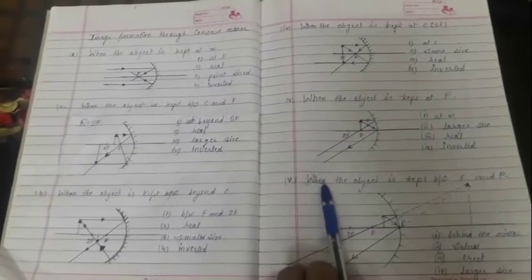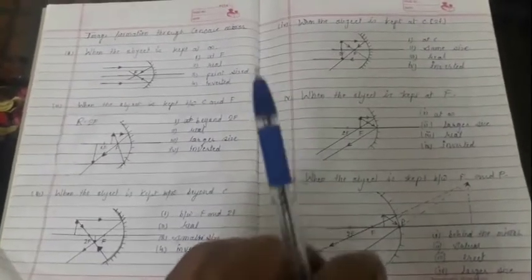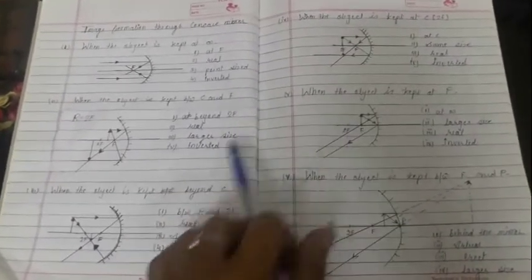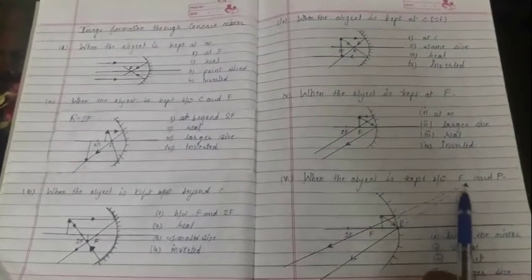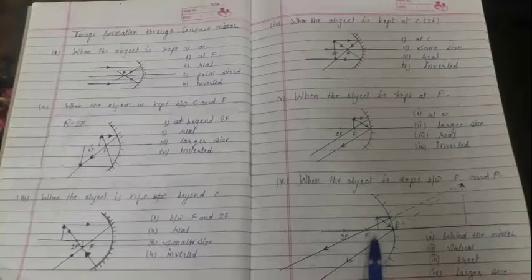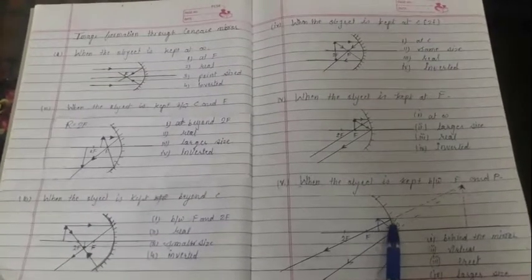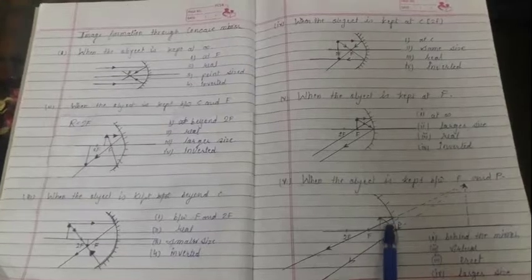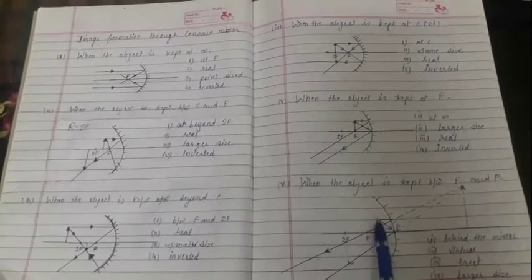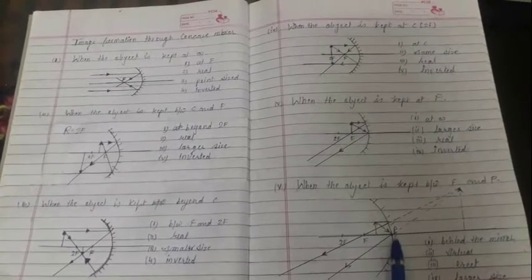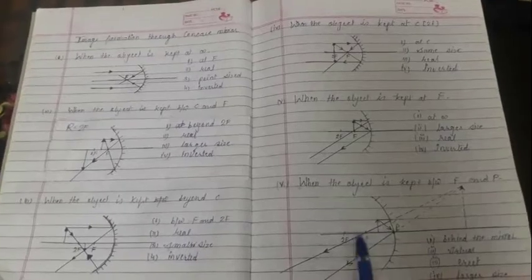The sixth case is a very special and very unique case, unlike the fifth. When the object is kept between F and pole, a light ray parallel to the principal axis, after reflection will pass through the focus, and another light ray will come on pole, then after reflection making the same angle, it will be reflected.